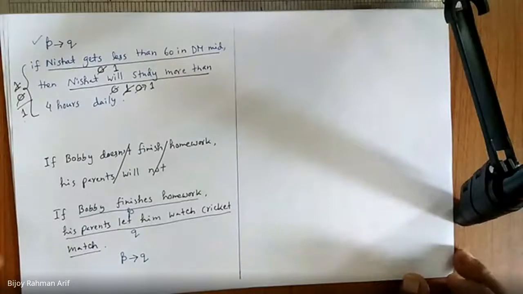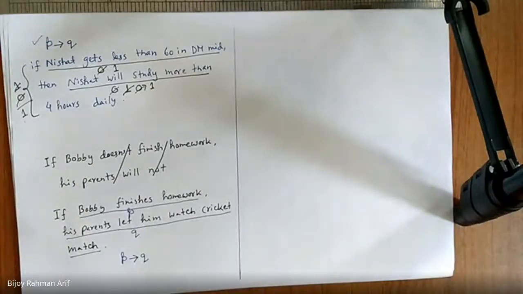Two primitives together make a compound. What is the expression? Implies. P implies Q. Sorry, I was not getting what you were asking. Okay, P implies Q. Now, what is the actual meaning of this?